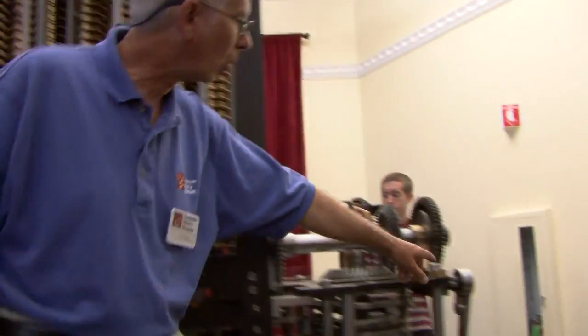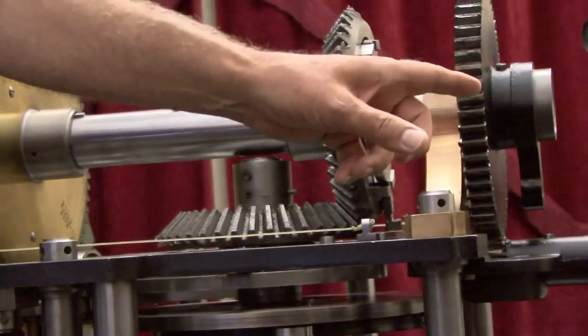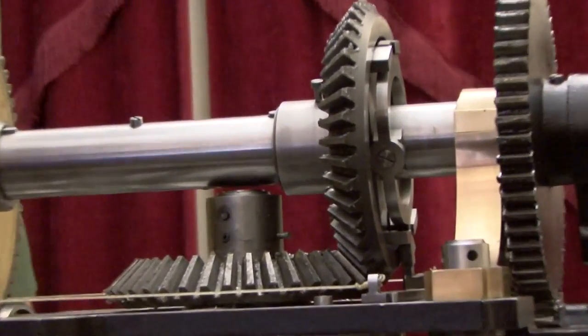Yep. All right. One of the little modifications that's been made to this machine is we have a 4-to-1 gear reduction here so that normal people like Lowell and I can crank this machine. So each time you see him crank it 4 times is really what Babbage considered one cycle of the machine. It just would have been darn difficult to do.